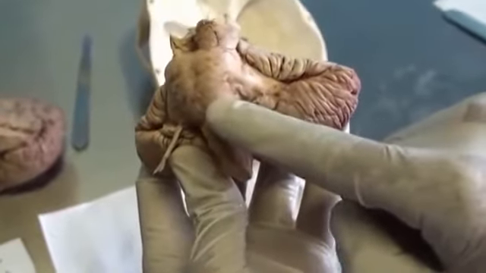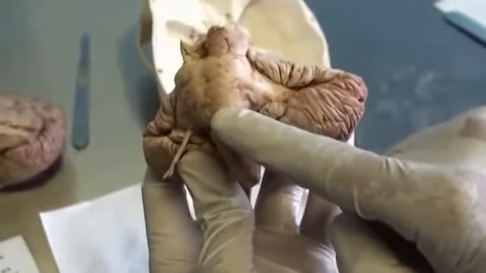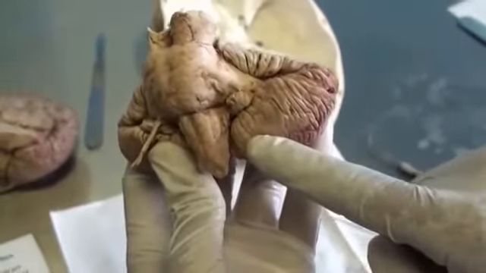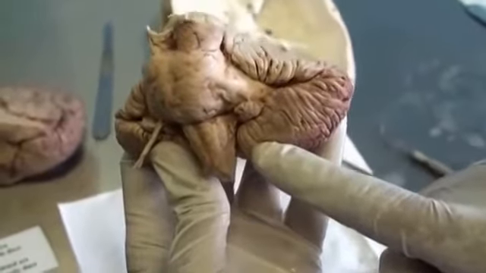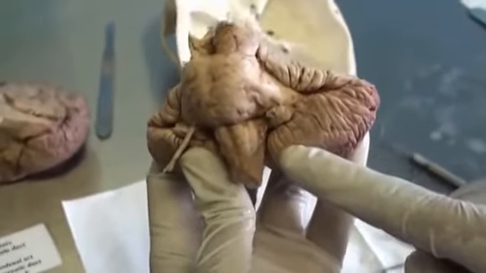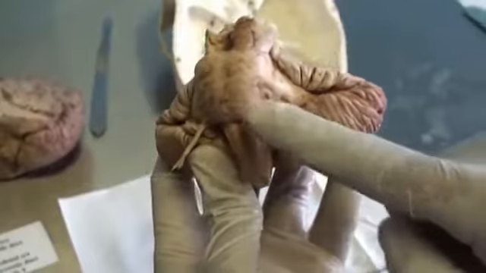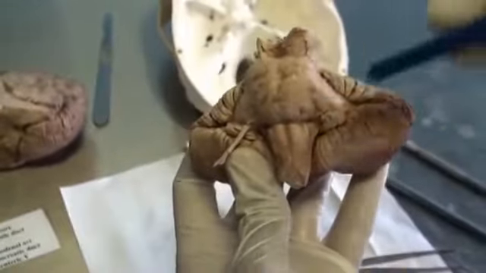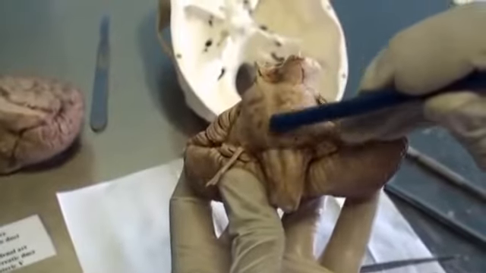Then there's another artery which is also coming from this location in the pons, and it's coming and supplying the inferior but the anterior part of the cerebellum. That is known as the AICA, anterior inferior cerebellar artery. This arises from, this is the first branch of the basilar artery which runs on the basilar groove of the pons.